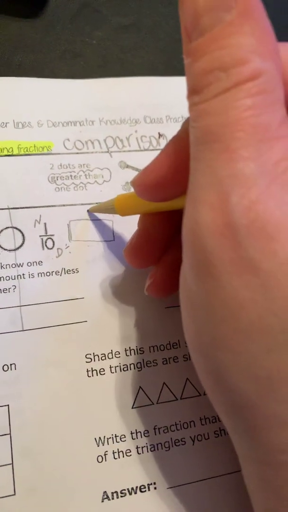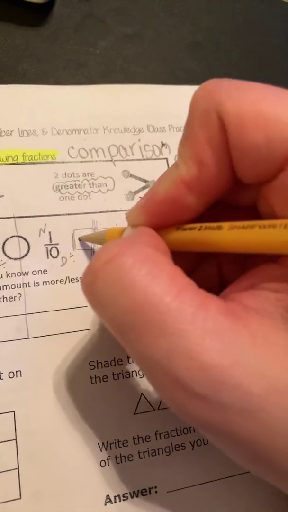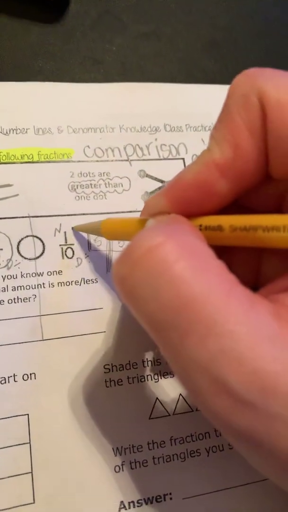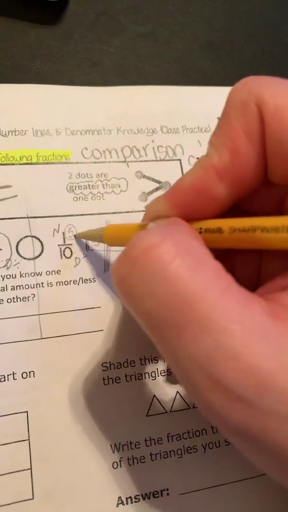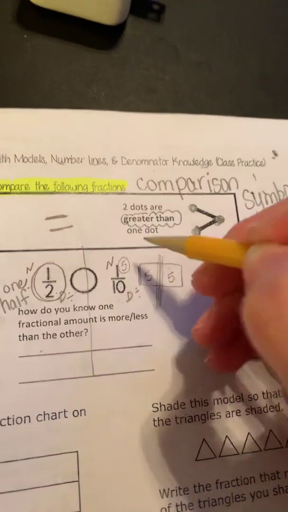If I have a pie, or this time a cake, and I cut it in half, hi-ya, what do I know needs to be on each side to make 10? 5 and 5. So half of 10 is 5/10. Well, we only have 1 out of 10.